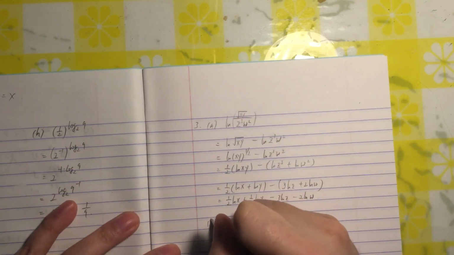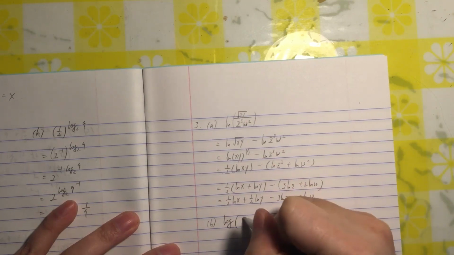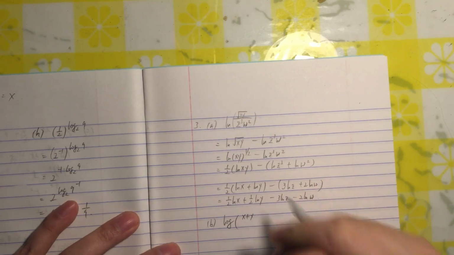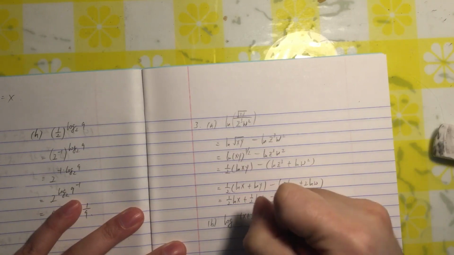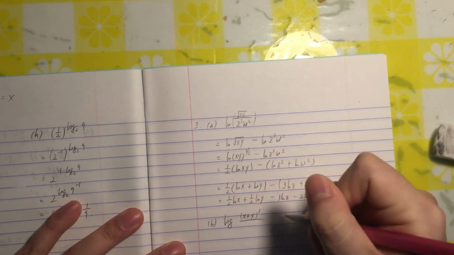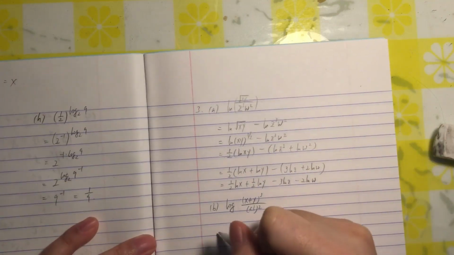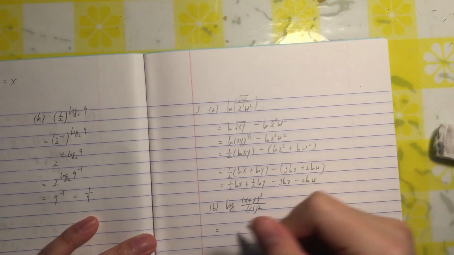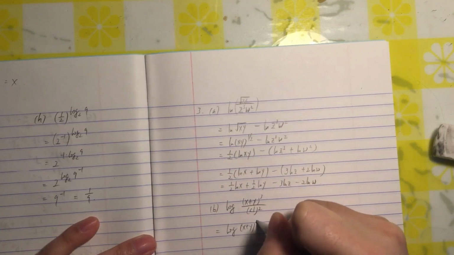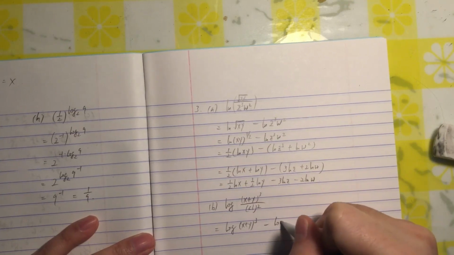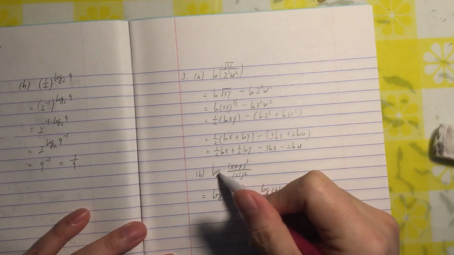Part B. Expand log of x plus y to the power 3 over ab squared. First of all, I can convert division to subtraction. Write it as log of x plus y to the power 3 minus log of ab squared.